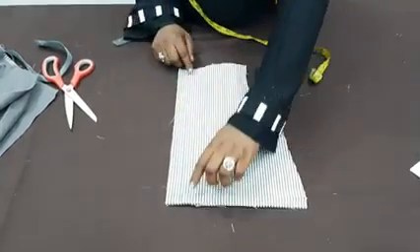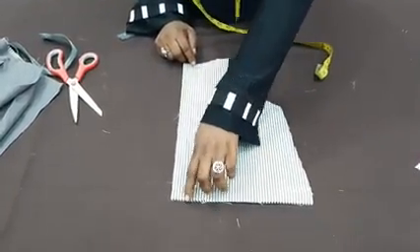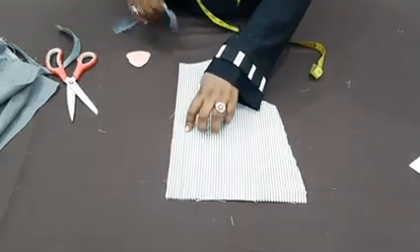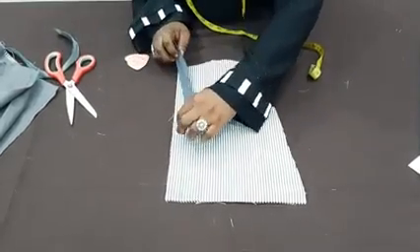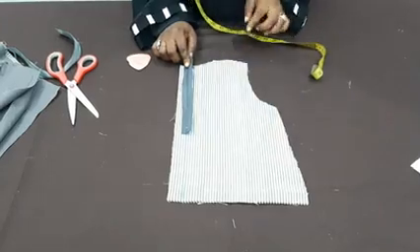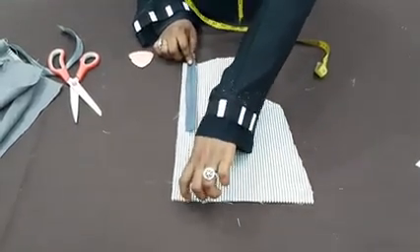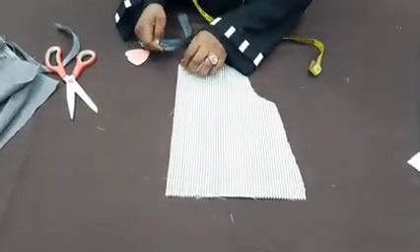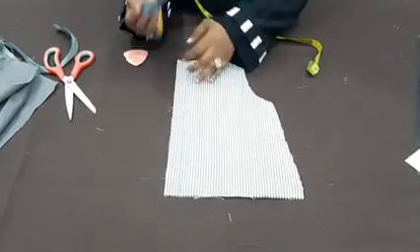So that is it. So I will have to close it up from here down here before attaching the zipper to it. So that will be the first thing I'm going to do. So I have to close it off from here down to here. This part is now going to be open. Then I can fix my zipper.